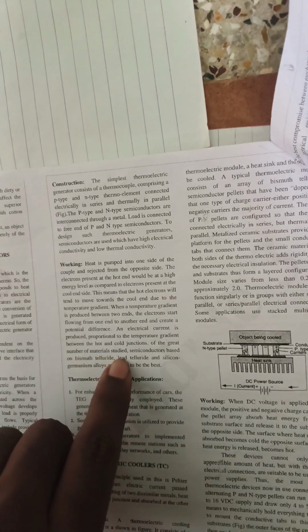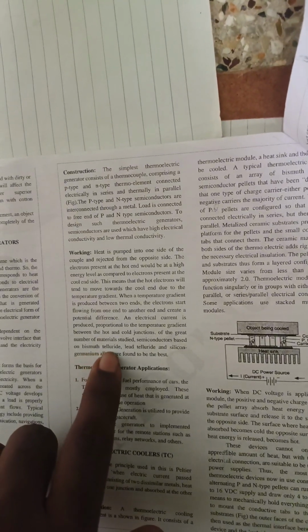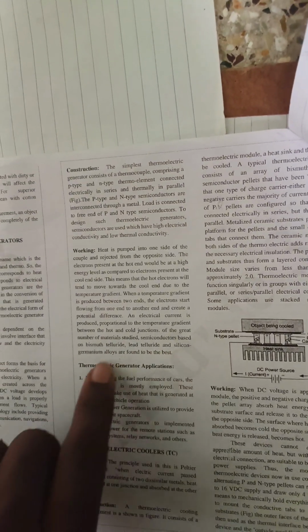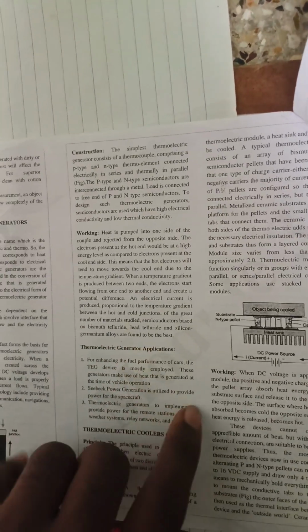Materials used are semiconductor based, such as bismuth telluride, lead telluride and silicon germanium alloy, which are found to be the best.